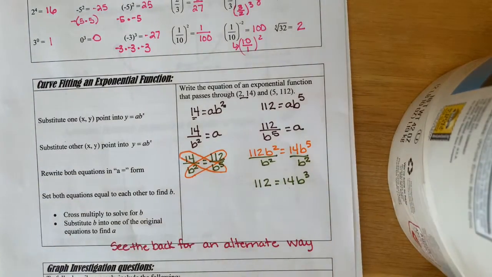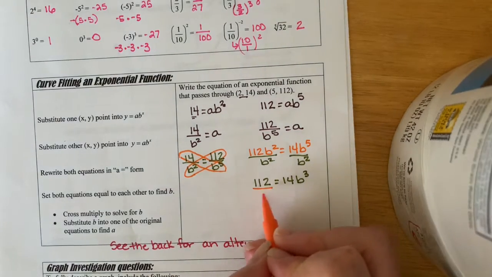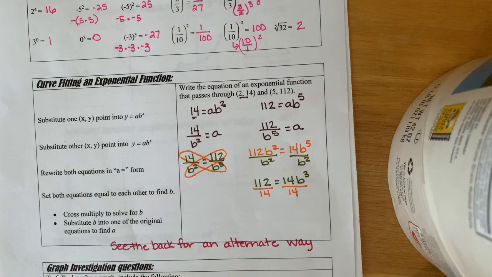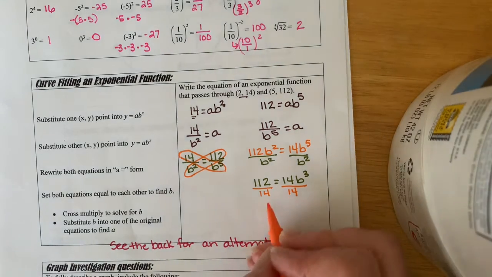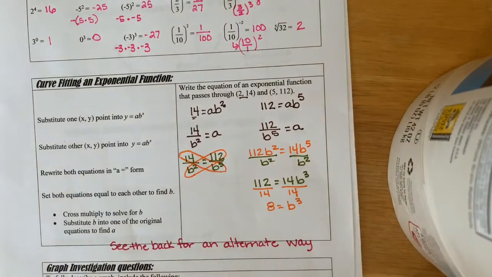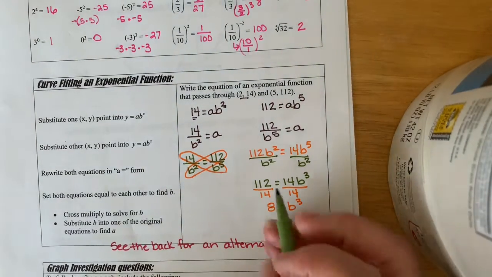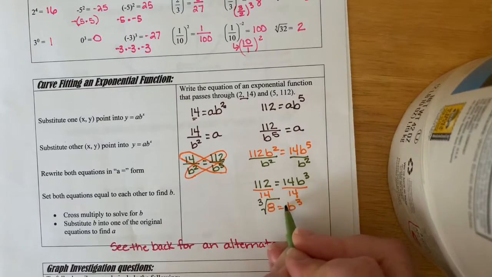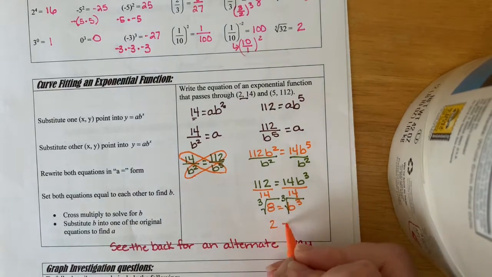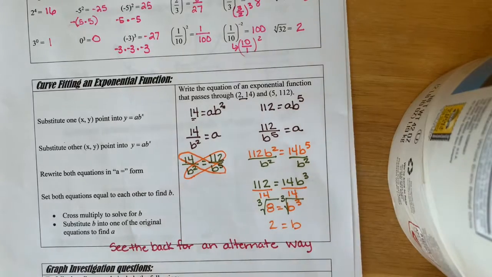Well, I want b by itself. So we're going to divide both sides by 14. And so 112 divided by 14 equals 8. So 8 equals b to the 3rd power. If I take the cube root of both of these numbers, remember the cube root is saying what number multiplied by itself 3 times gives me 8? Well, that is 2. So we know that b is 2.